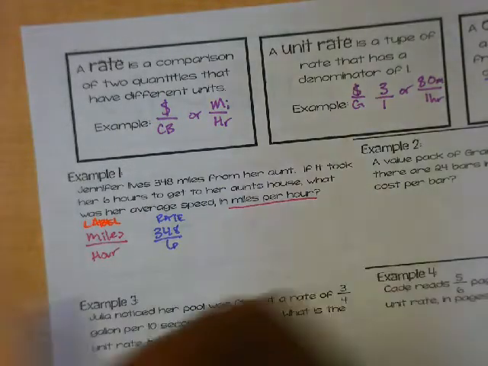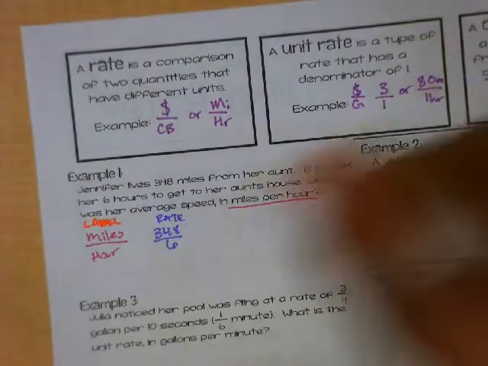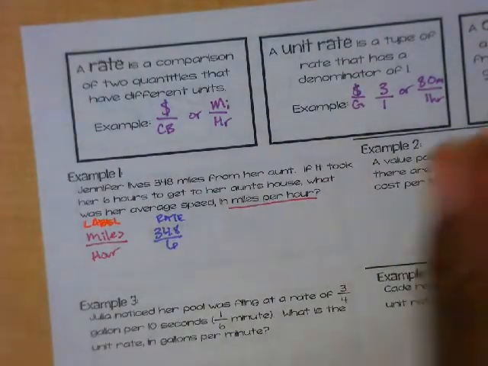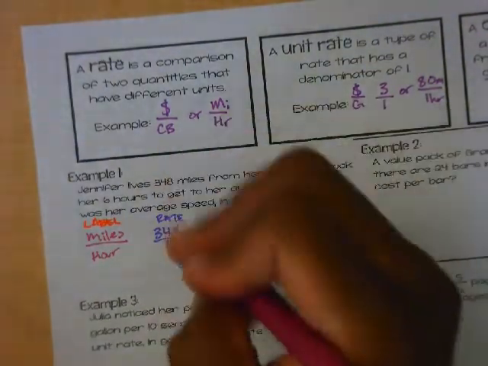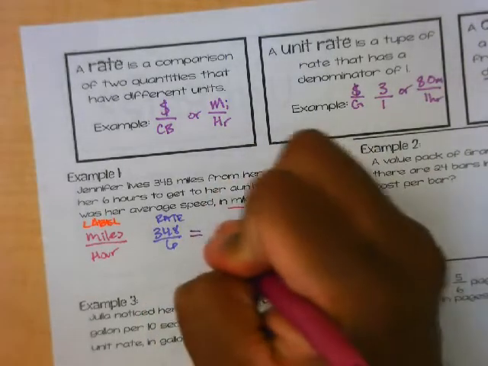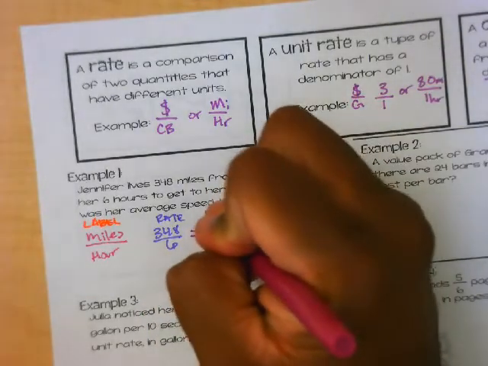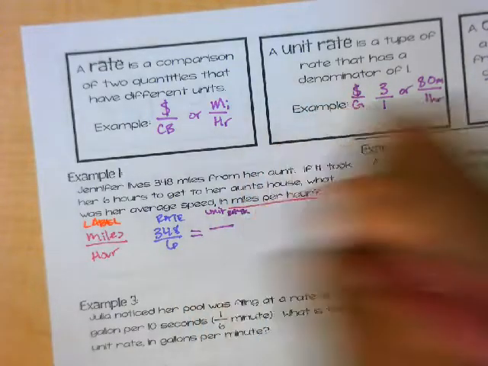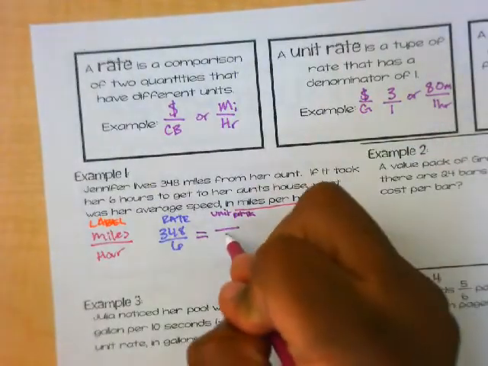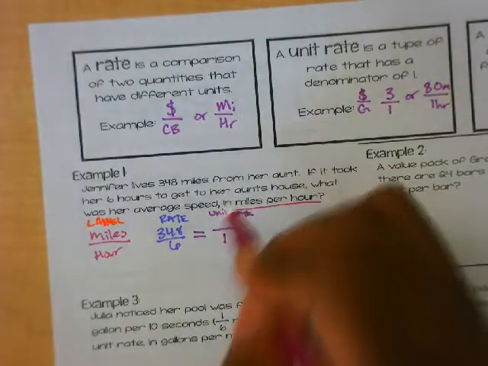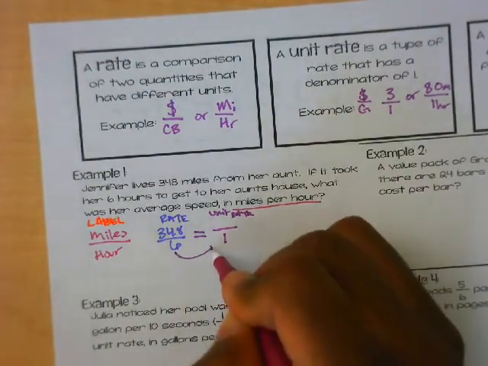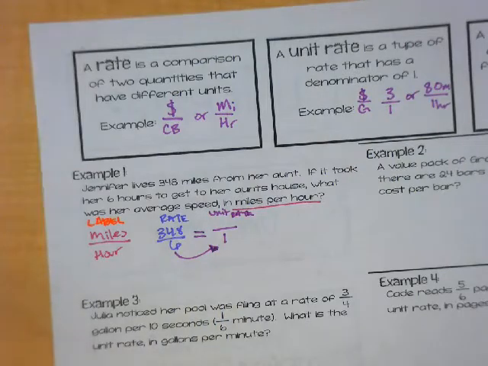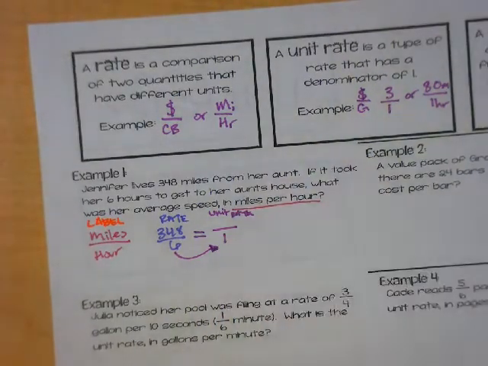Okay, so when I'm finding unit rate, as we discussed in class, I want to make a proportion, and I want my unit rate to have a denominator of 1 because I want to know how many miles in 1 hour. So I want to put a denominator of 1.